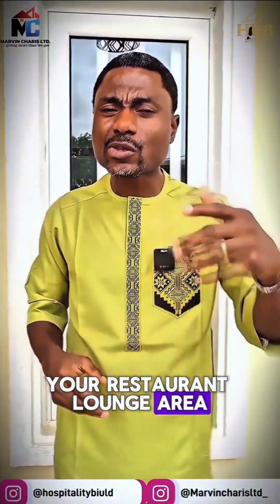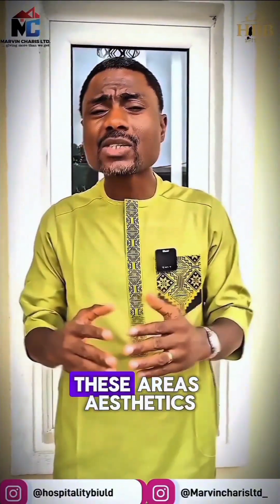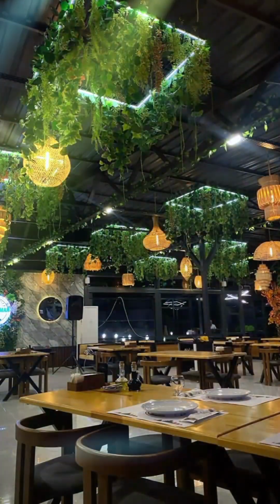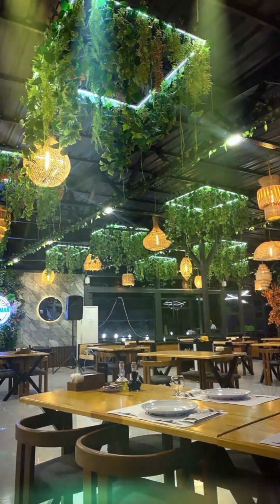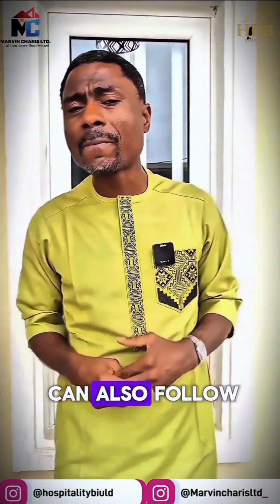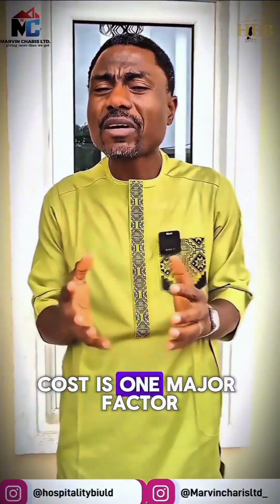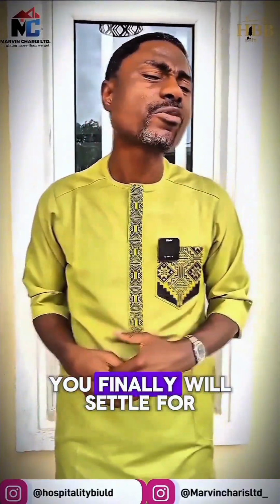In the front of house, your restaurant, lounge area, your customer toilet areas, and any other areas that are front of house, aesthetics should be the number one priority for selecting ceiling finishing in this space. Aesthetics. Of course, fire resistance and longevity can also follow. But in the end, price, cost is one major factor that actually influences what you finally will settle for.